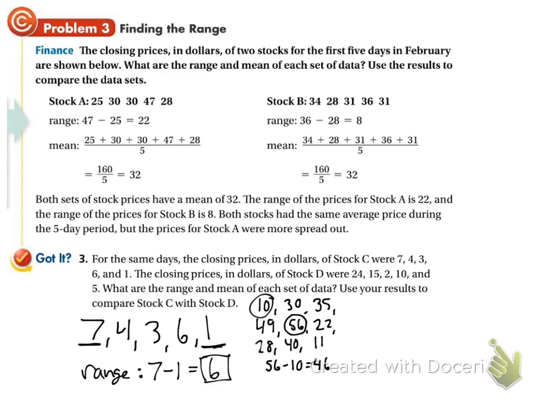Okay, and I'm going to find the mean of these. So I'm going to add them all up. 10 plus 30 plus 35 plus 49 plus 56 plus 22 plus 28 plus 40 plus 11. And that gives me 281. There's 9 pieces of data here. If I divide that by 9, I get 31.2.